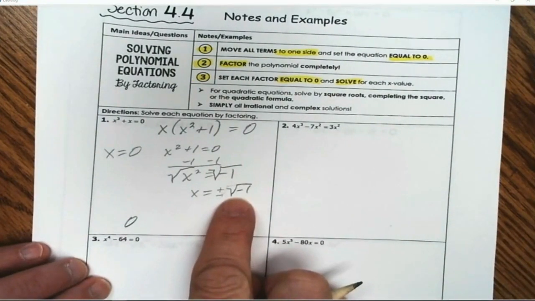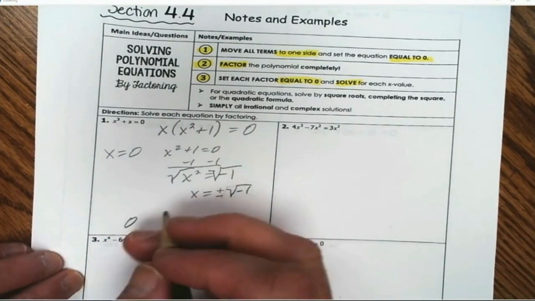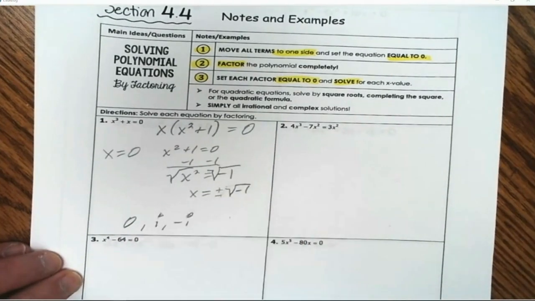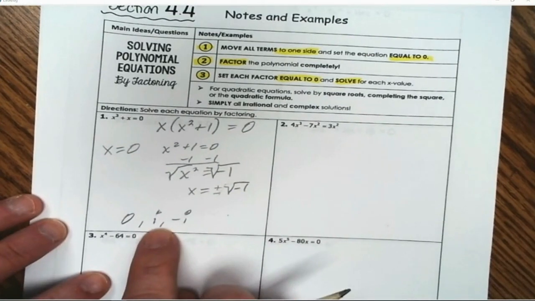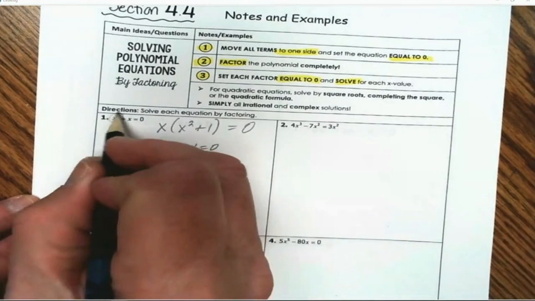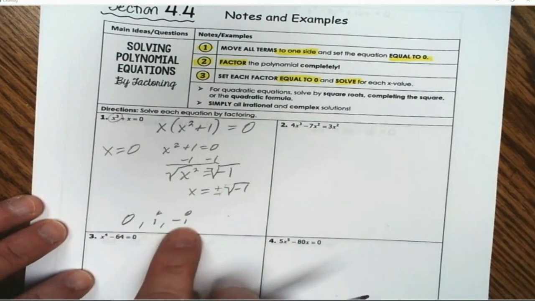Now, we've studied imaginary numbers. The square root of negative 1 is the same as i. So our other answers are i and negative i. So there's the 3 answers: 0, i, and negative i. Since there was x to the 3rd, we would expect there to be 3 answers. And there is: 0, i, and negative i.